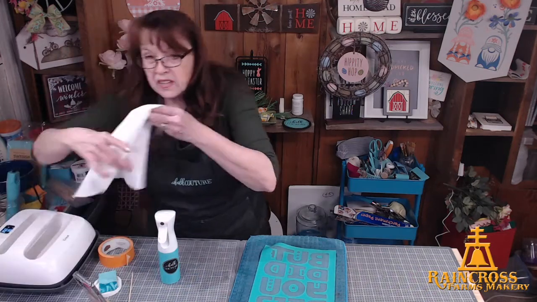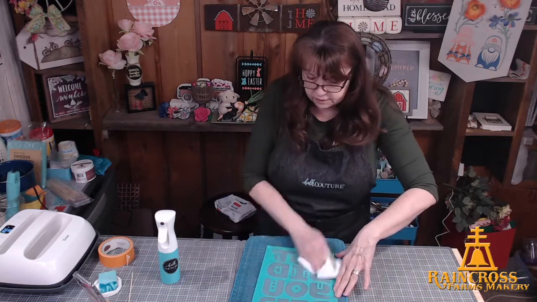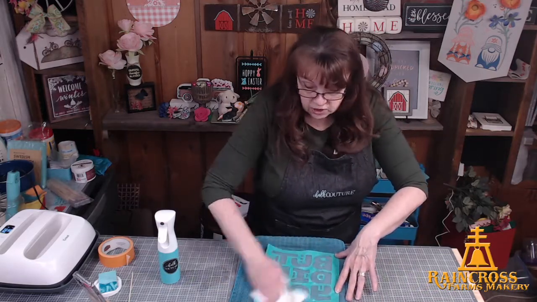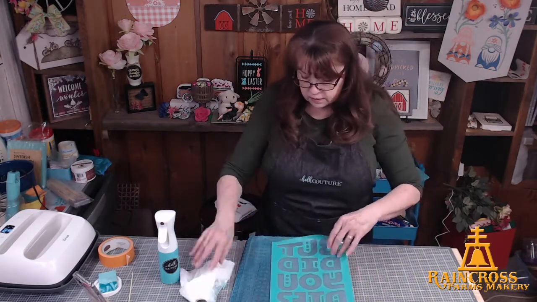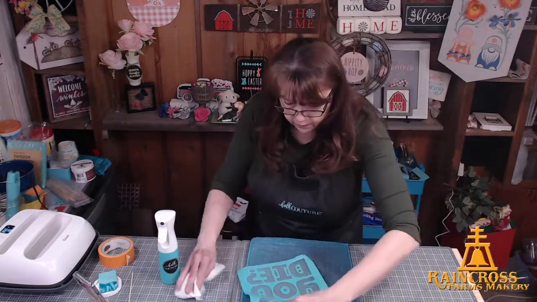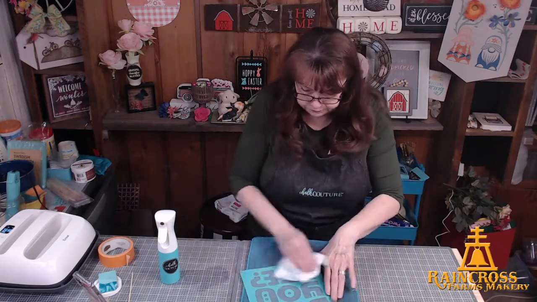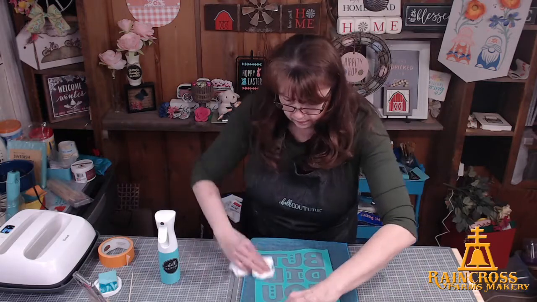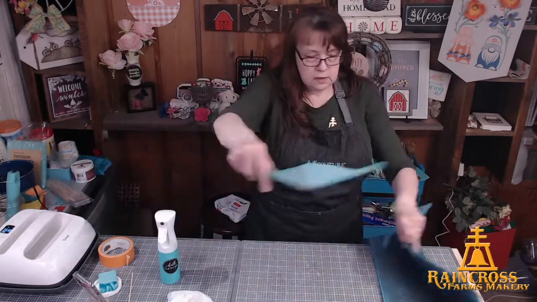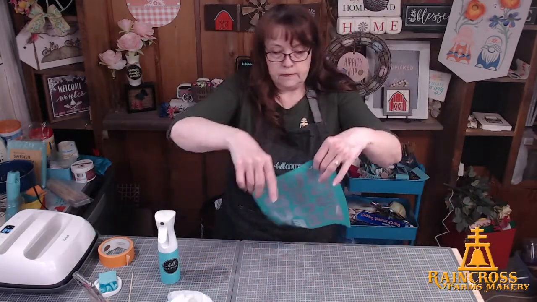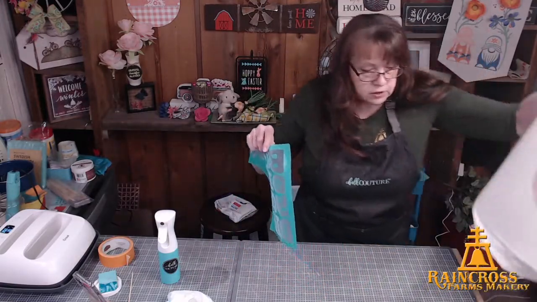Because I'm going to use this again, I am going to take a paper towel and dry this off. Ordinarily, I would say let it air dry, but because I need it to be dry before I use it, I'm going to use a paper towel to just dry that off. And even then, it will still be a little damp, so I'm just going to kind of wave it around and air dry it. Don't use your dryer on this though. You will melt your transfer.